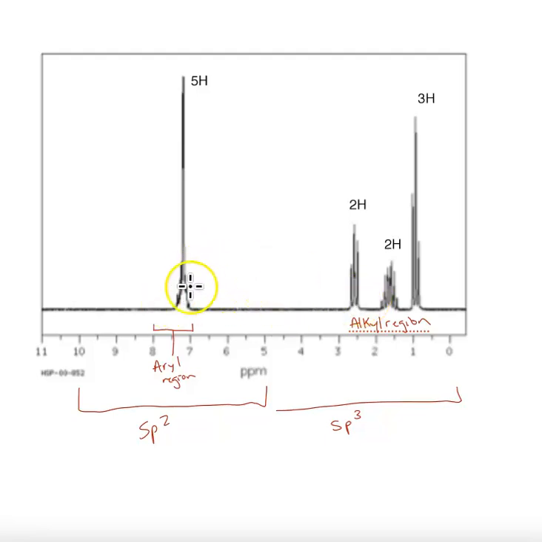Looking at the splitting in each of these, you can tell they are a little thicker. That tells us about the neighbors of the hydrogens in each of these environments. The hydrogens will have one less neighbor than how many peaks the signal has.